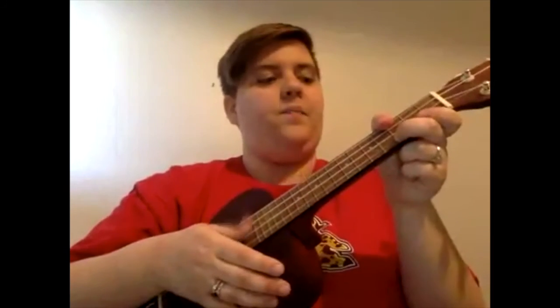There's swung eighth notes with the accentuating 2 and 4. Those are considered strong beats.